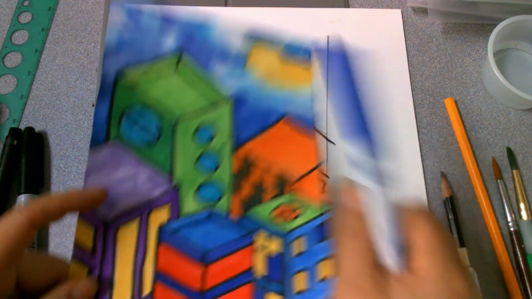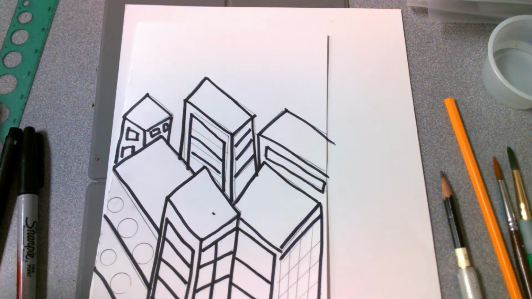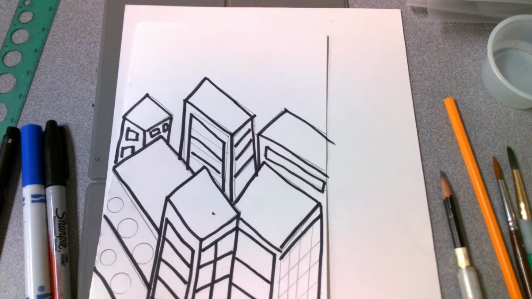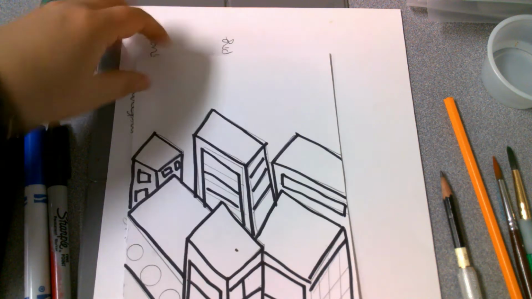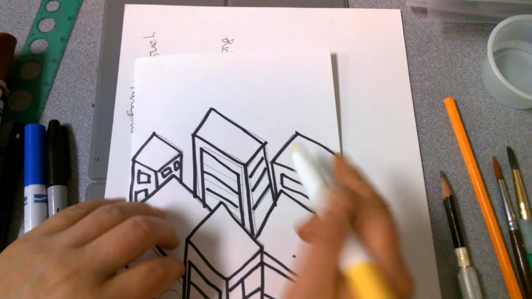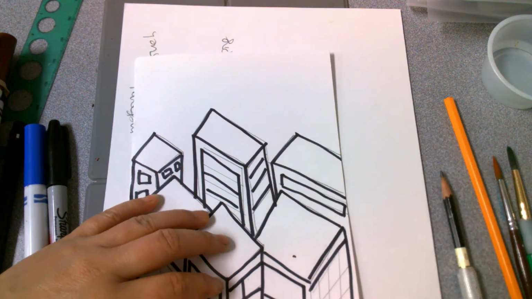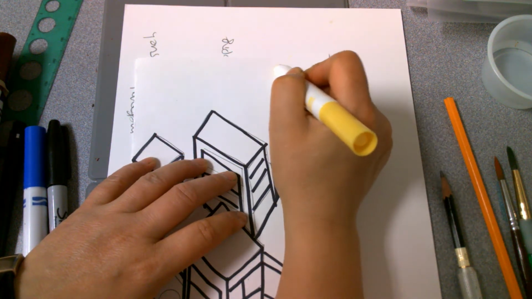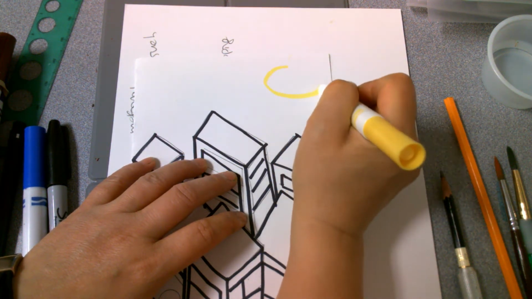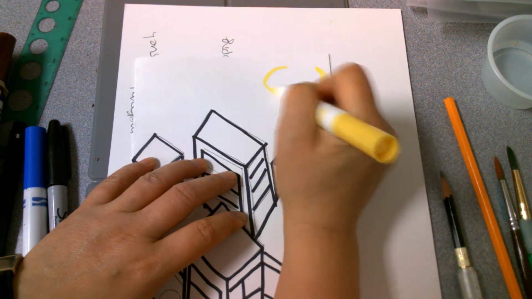I'm just going to show you how to create your sky. I want you to use a moon. But if you want a different background, like a sunset or a sunrise, it doesn't matter, you can have any kind of background. Because my light is on, I'm just going to put a moon here and color.